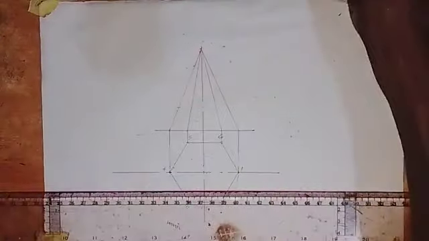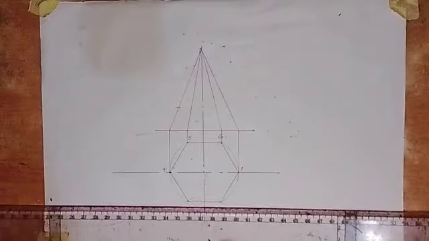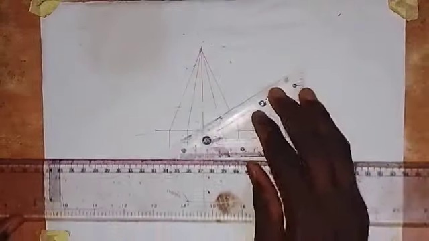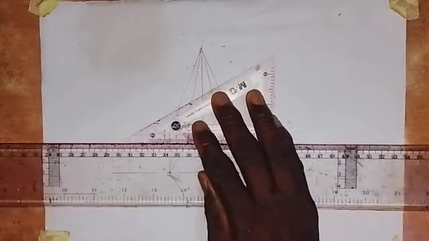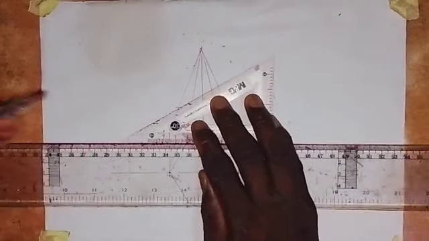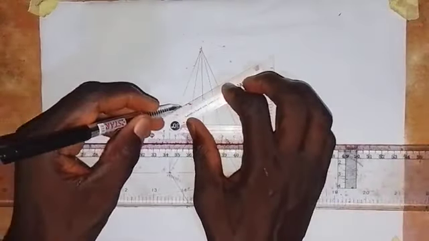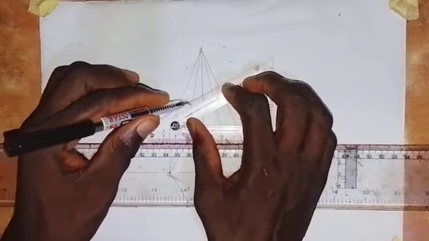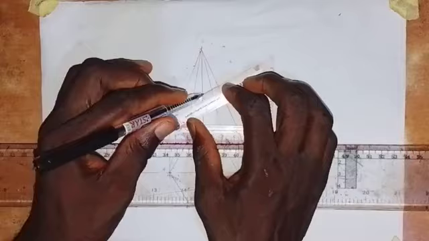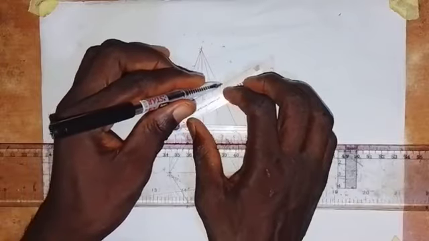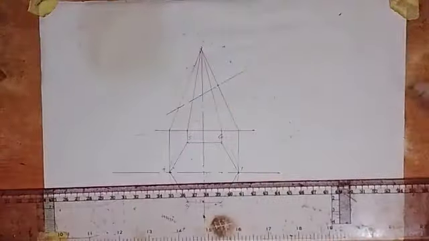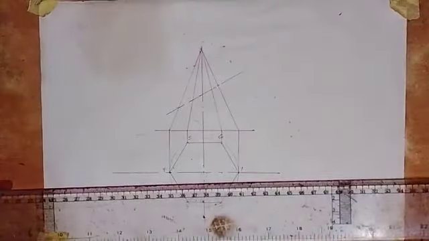Then as we have that the cutting plane is at angle 30 degrees to the horizontal, so you take your 30 degrees set square. So bring it to this point, okay? Bring it to this point, and then we are going to draw the cutting plane. So the cutting plane goes like this. So it goes like this. Alright, so this is the cutting plane. So this part is cut off now.